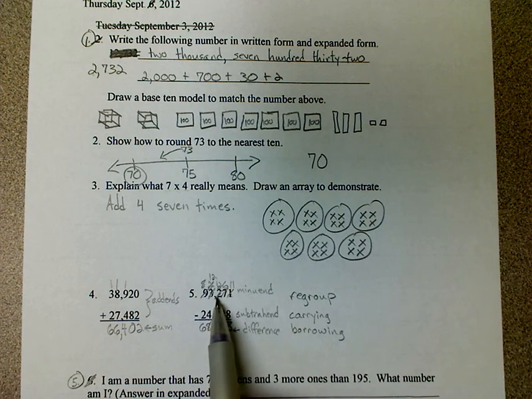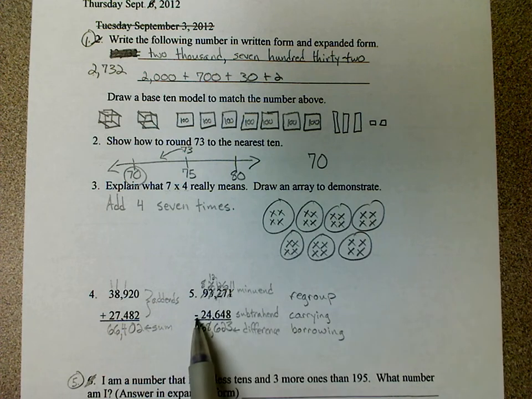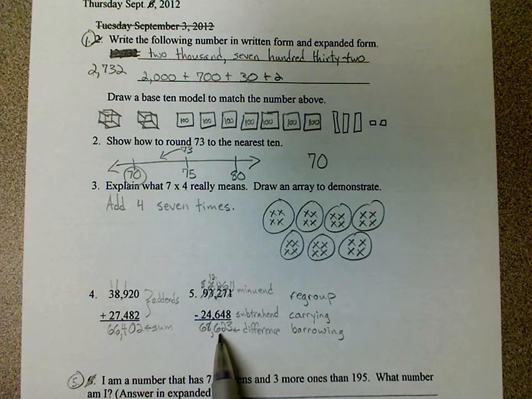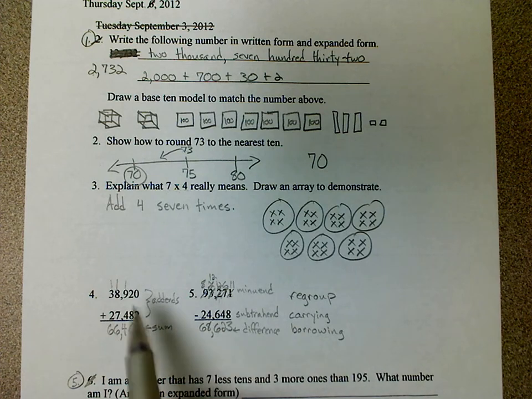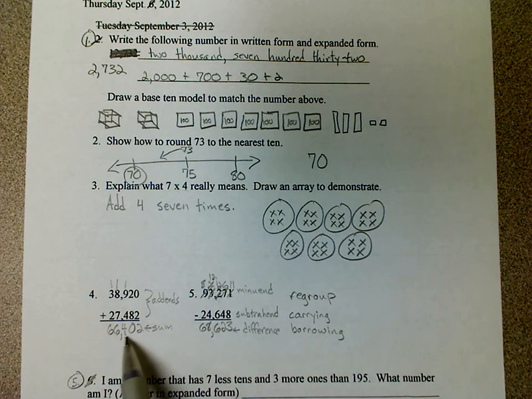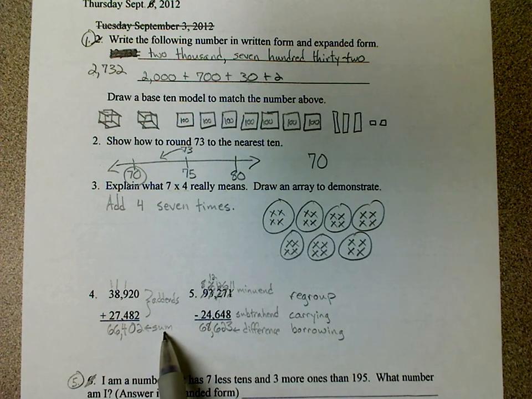So 93,271 minus 24,648 equals 68,623. The numbers you add are add-ins, and the answer to an addition problem is called a sum.